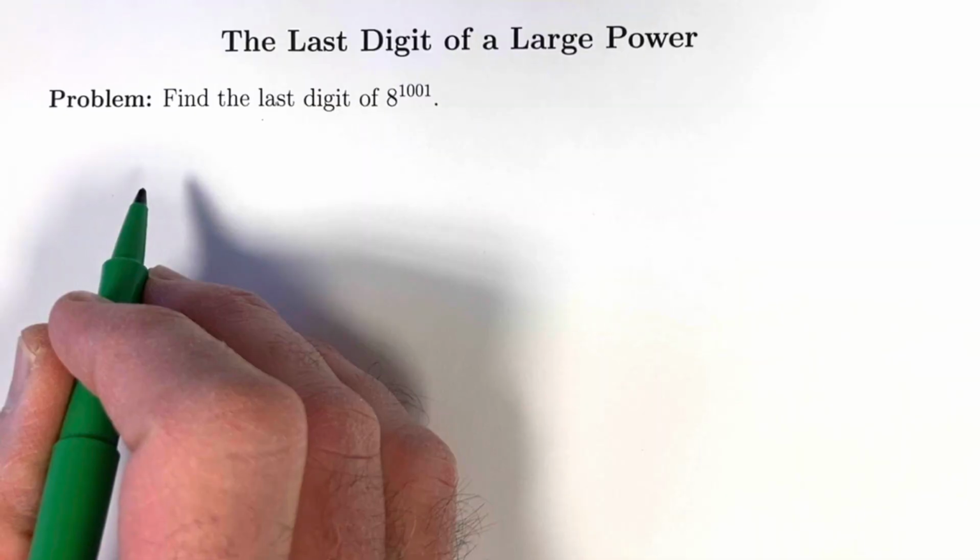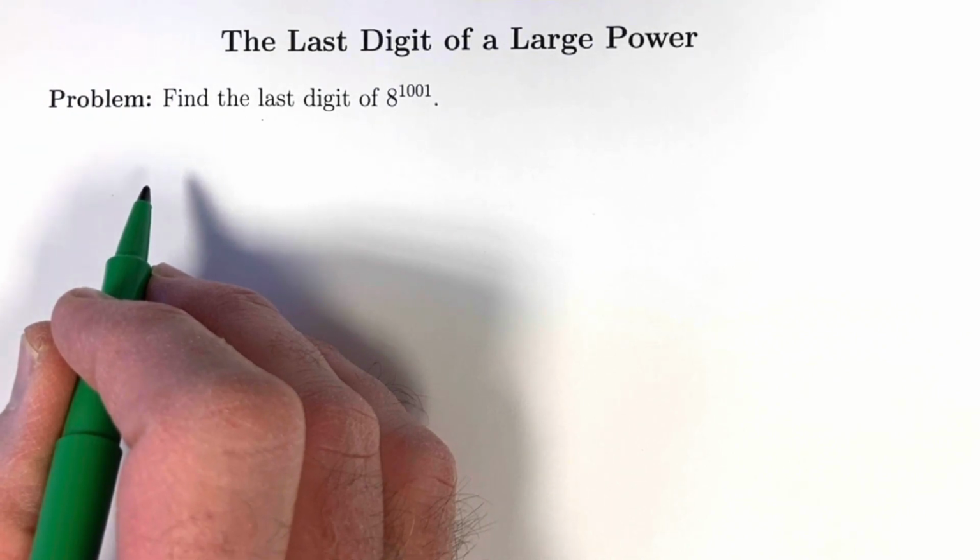Is it possible to figure out the last digit of 8 to the 1001 power, even though that number is way bigger than the number of atoms in the observable universe, and even though it's way bigger than a googol? Yes, you can, even without technology. Let me show you how. In fact, let me show you two ways of doing this problem. The simpler way is based on pattern recognition, and the fancier way is based on properties of modular arithmetic.